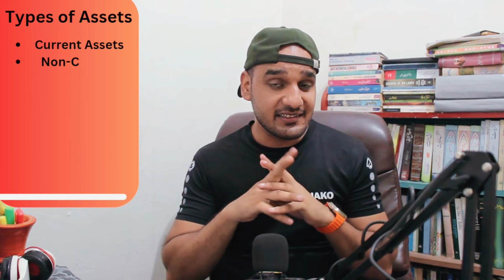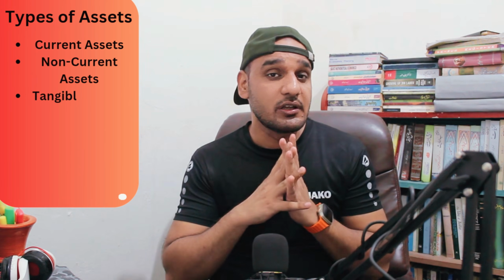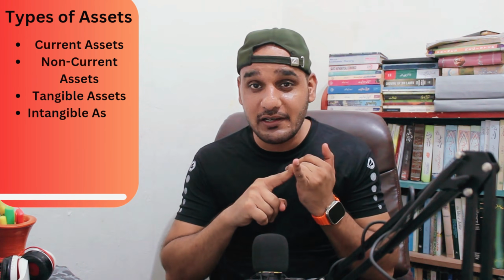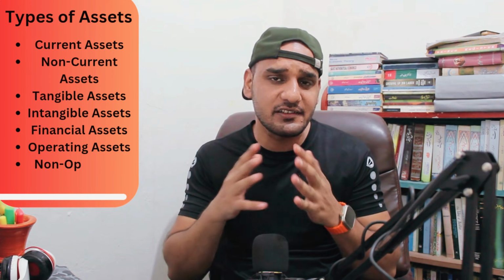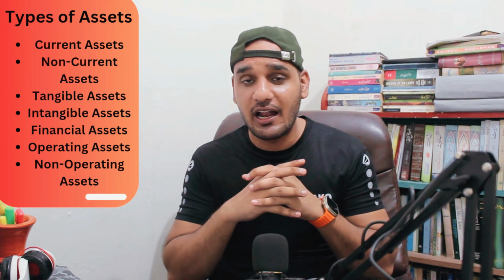Inside the general ledger itself, every account falls into one of these five categories. Assets, that includes your current assets, your non-current assets, your tangible assets, your intangible assets, your operating assets, your non-operating assets, and your financial assets.